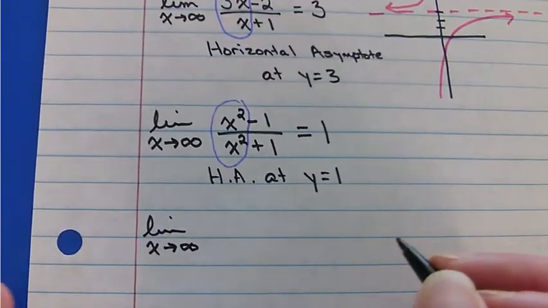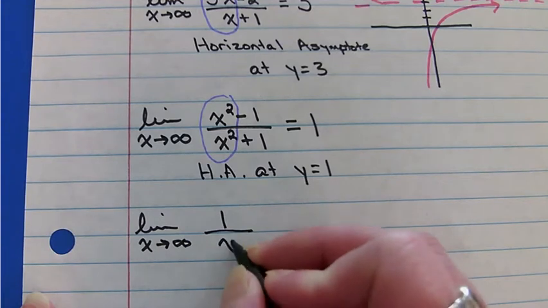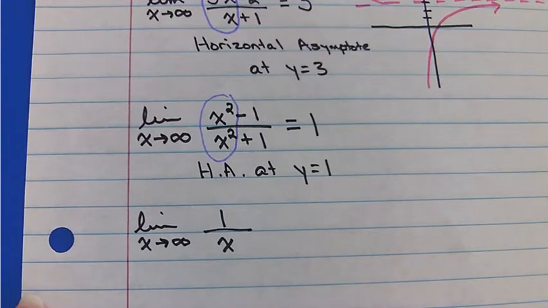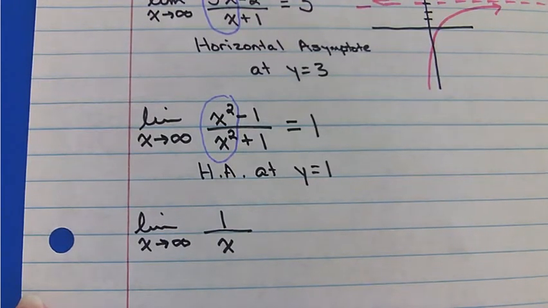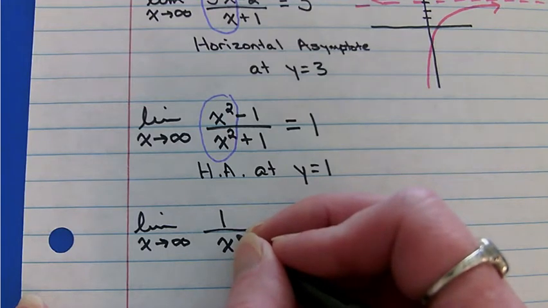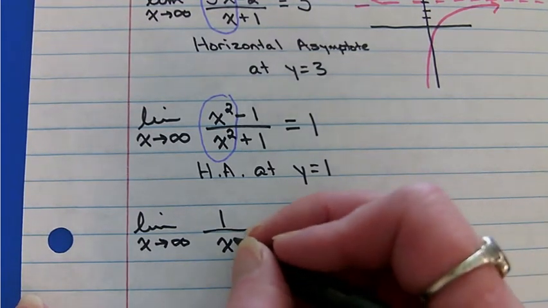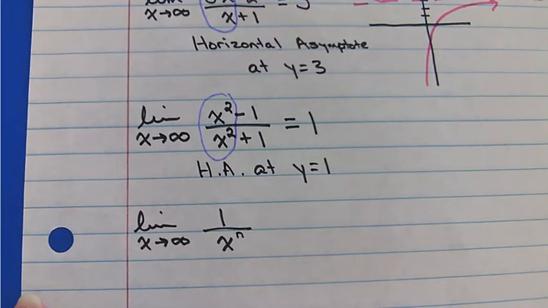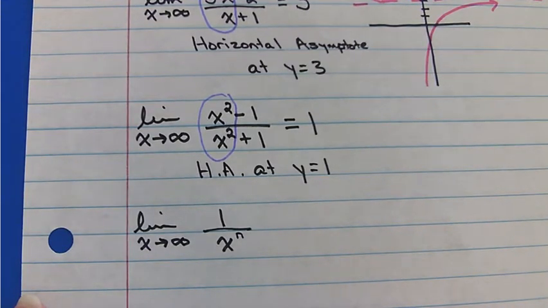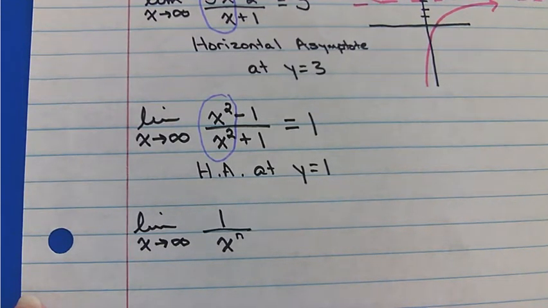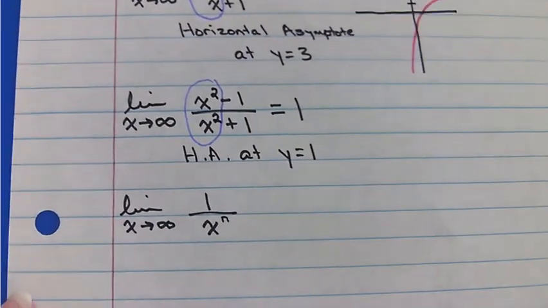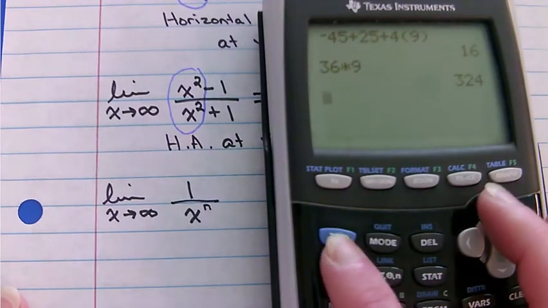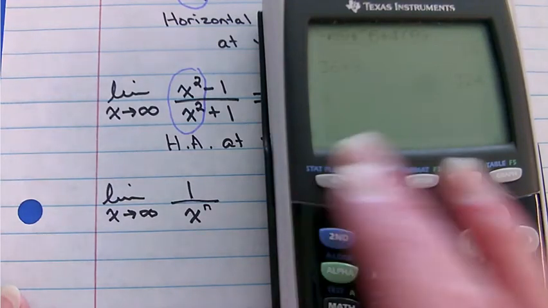Now there's, let's look at this one. This is going to be a little different. 1 divided by x. So even if it's x squared, x cubed, x to the fourth, whatever that is. So x to any power. If I'm dividing 1 by a really big number, what is going to happen? So I really want to play with this idea and show you what's going to happen.